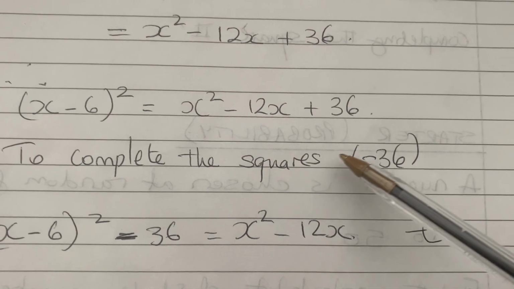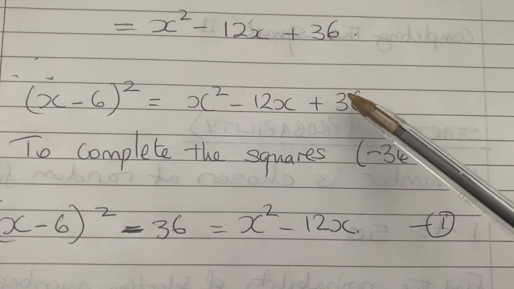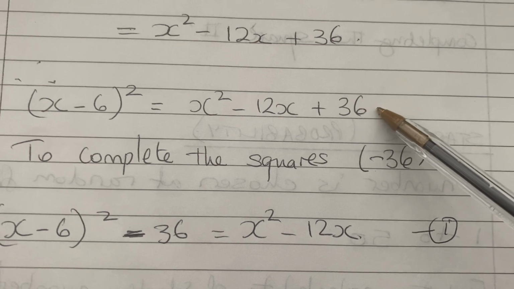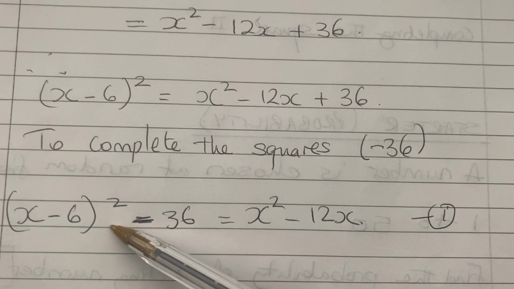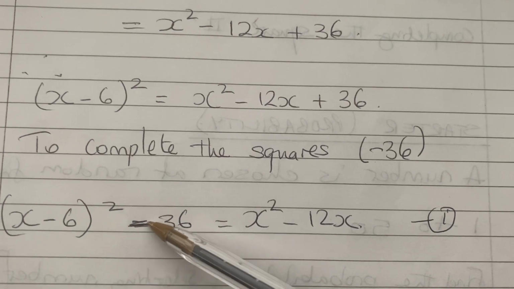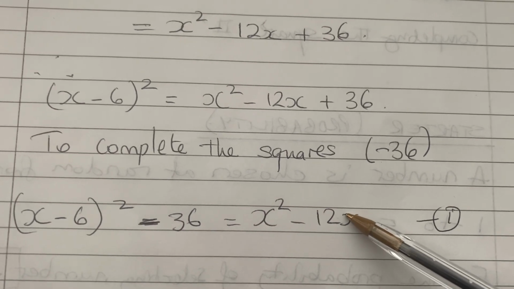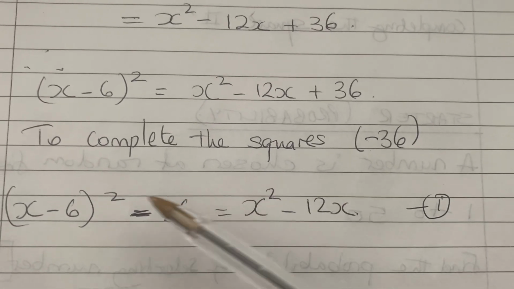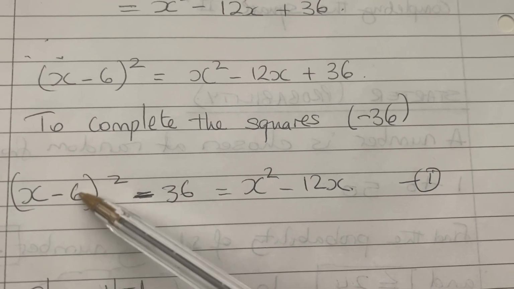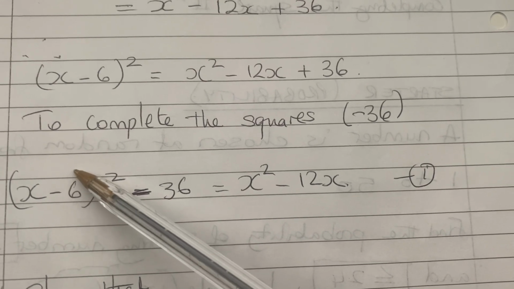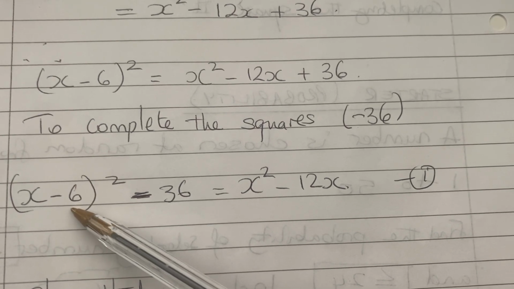Now, to complete the squares, I need to get rid of this 36. To make this side 0, I subtract 36 from both sides. So x minus 6 all squared minus 36 will give me x squared minus 12x. Now this 6 here, if you double it, it becomes 12.